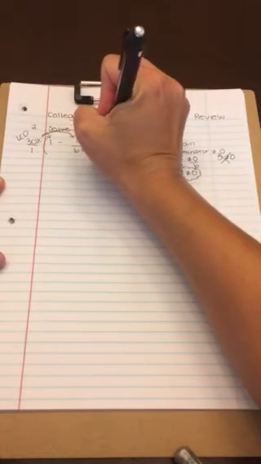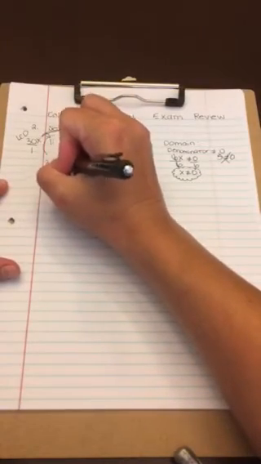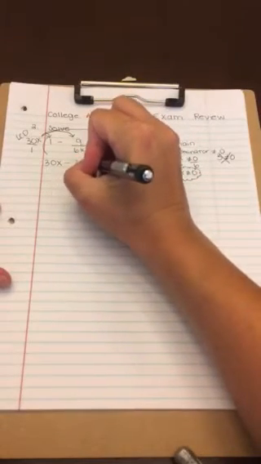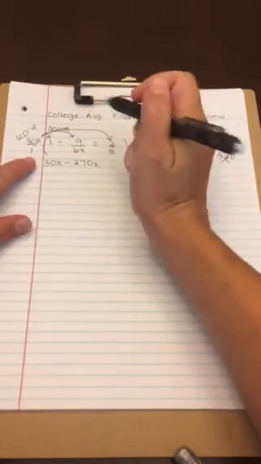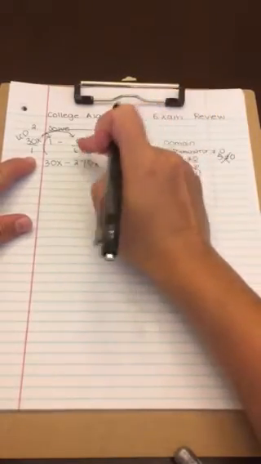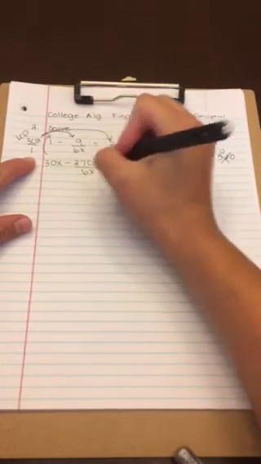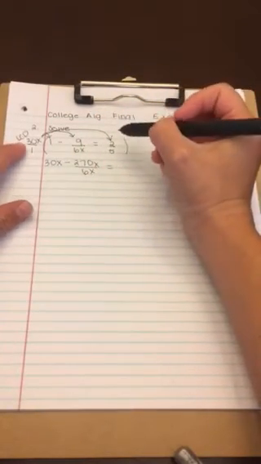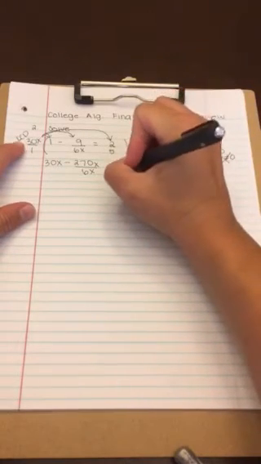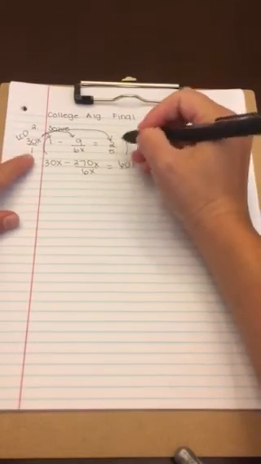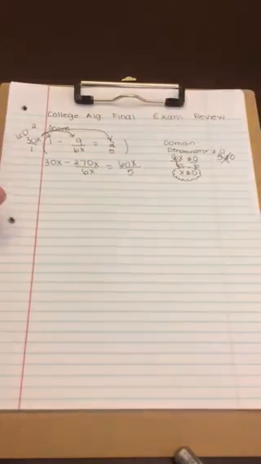In order to clear the fractions, we are going to distribute that LCD of 30x to every single term in the equation on both sides of the equal sign. So 30x times 1 is 30x, minus 30x times 9 will give us 270x. And on the bottom, we're multiplying fractions. We're going to multiply across. So 1 times 6x will just give us 6x. Last but not least, we have equals 30x times 2 will give us 60x, over 1 times 5 is 5.